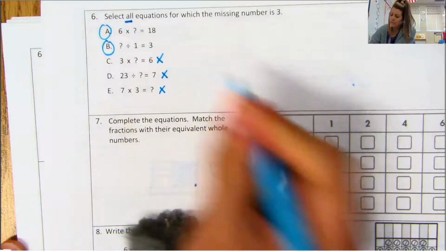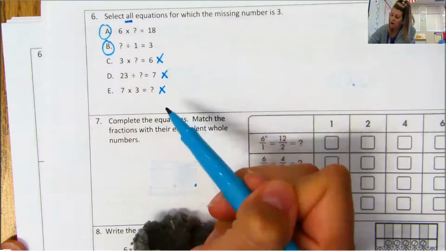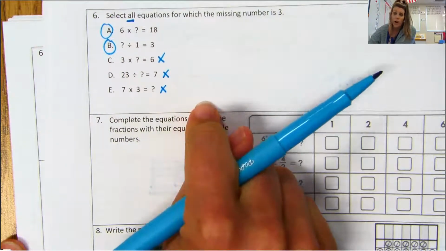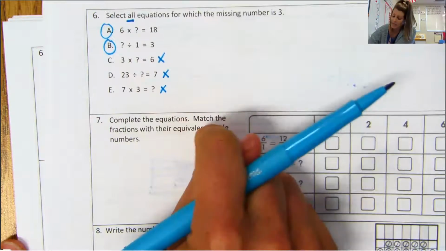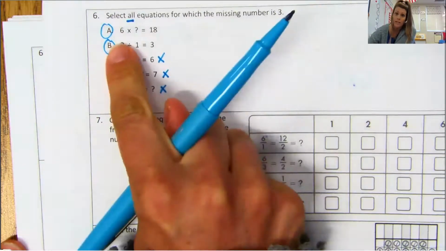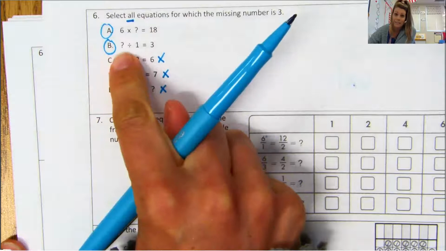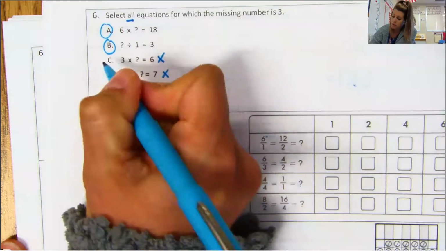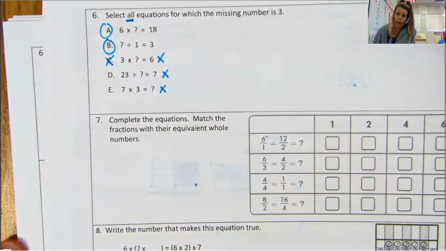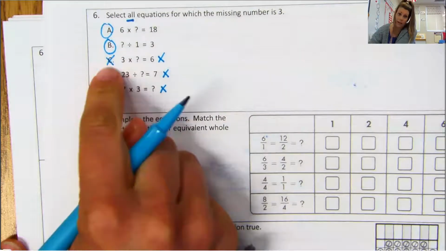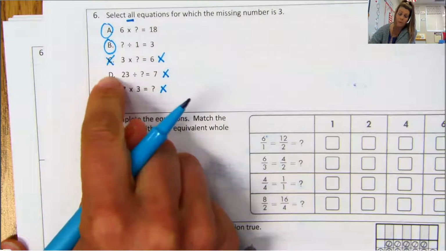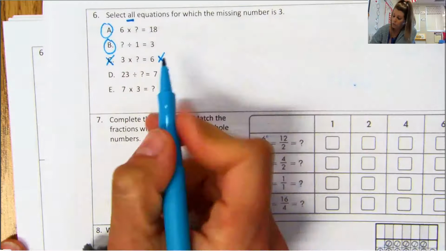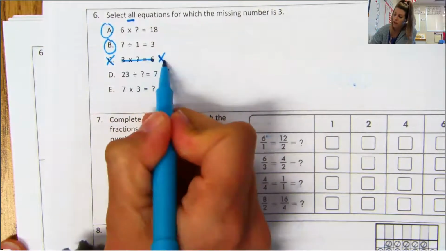So as you notice, I'm putting little X's on the far side of answers that I know are not right. That helps me eliminate and choose what I need to pick. This is a great strategy to use. Do not put your X over here, okay? Because then, again, the computer is going to think, oh, they picked C. So if you're crossing out, you can do it like this, or just put a little X.